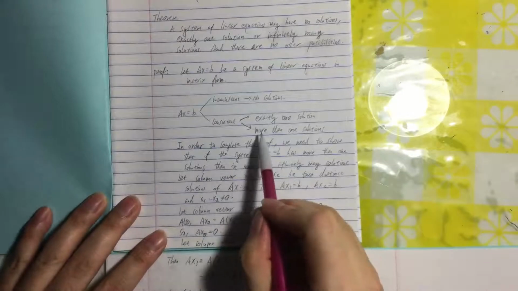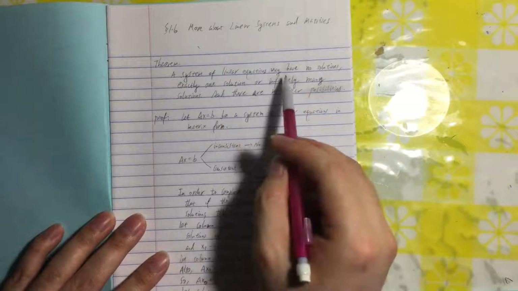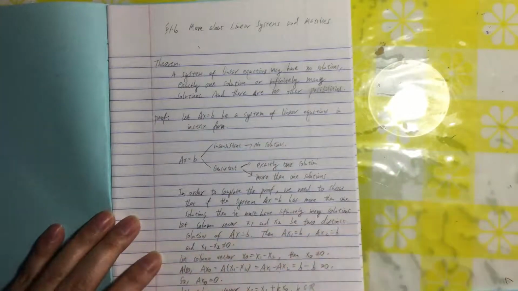That completes the proof. So if the system has more than one solution, it must have infinitely many solutions. That completes the proof that a system may have either no solution, exactly one solution, or infinitely many solutions, and there are no other possibilities.